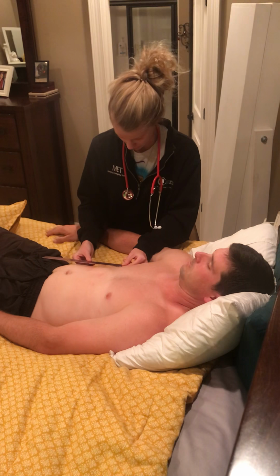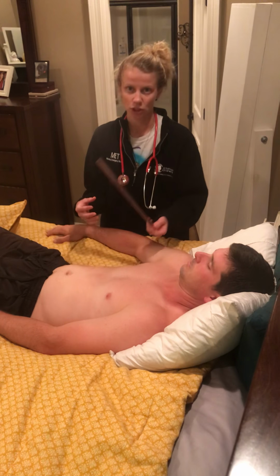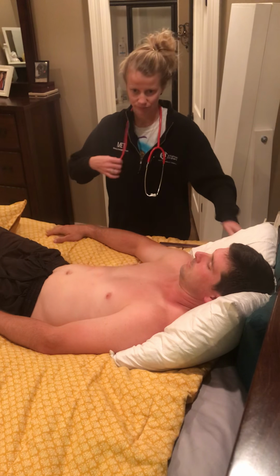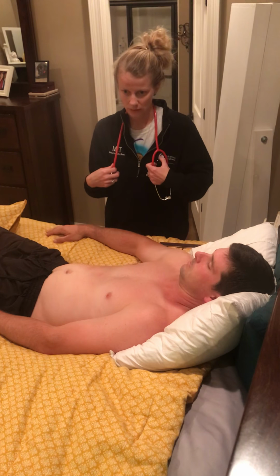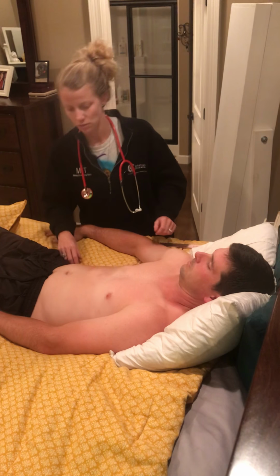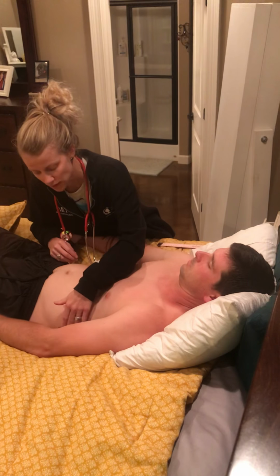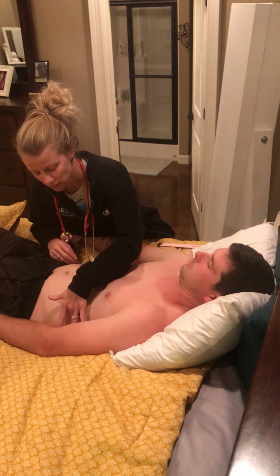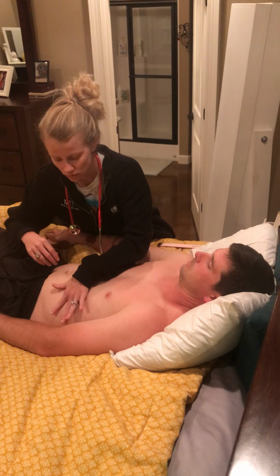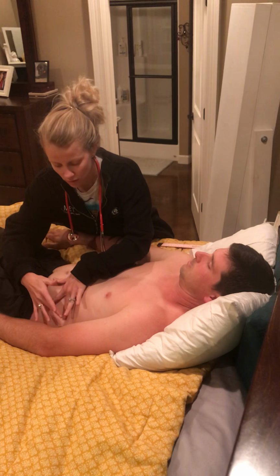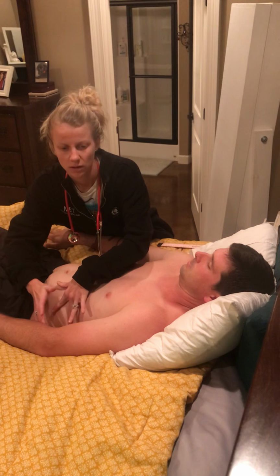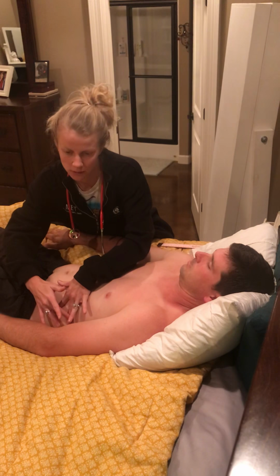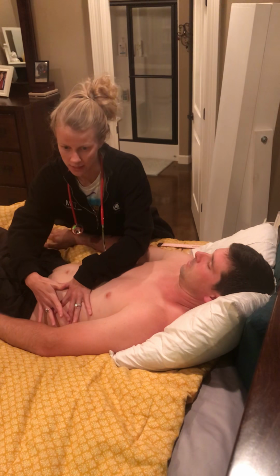Okay, the diameter is about 6 centimeters, which is within normal limits. Now I'm going to percuss the spleen, the 6th intercostal space. Okay, and just tympanic noises are heard, so that is a normal finding.